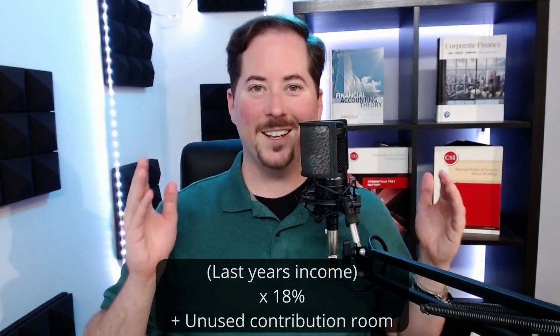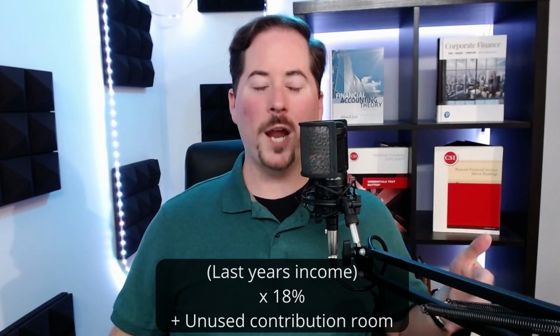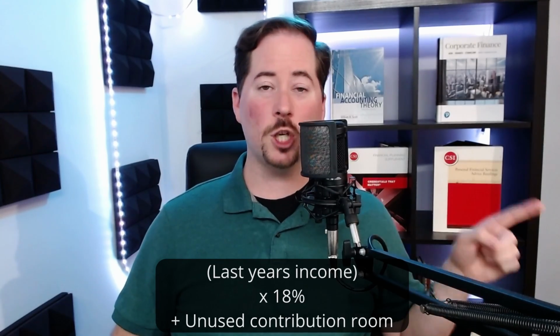If you want to know how much you can contribute to your RRSP, you will need to know how much money you made last year, gross, and then you will times that by 18%. Now, the government also sets a limit on how much you can contribute, and it's not just that 18%. For 2021, the maximum RRSP contribution was $27,830.